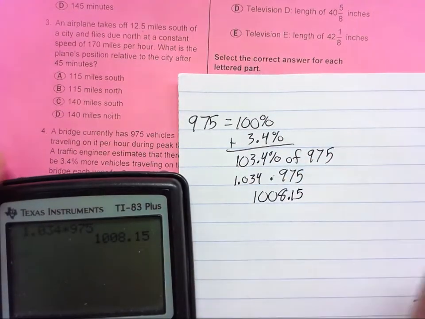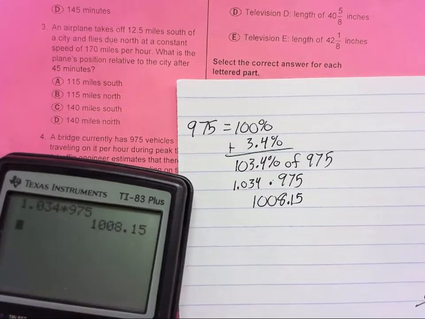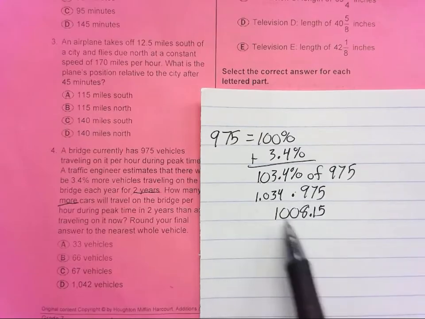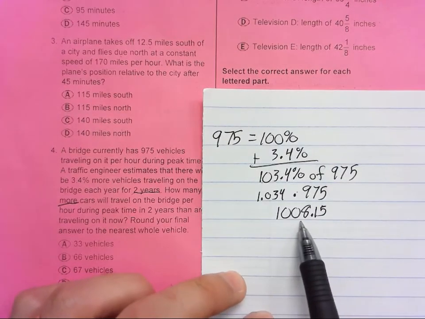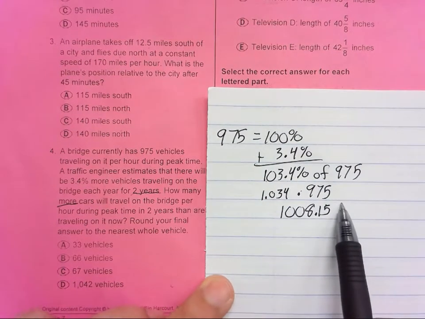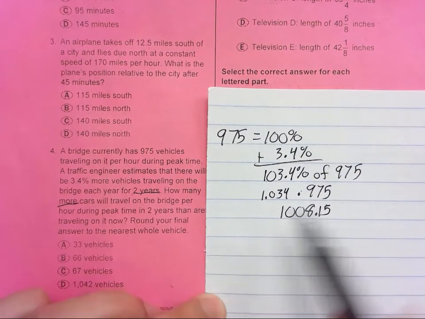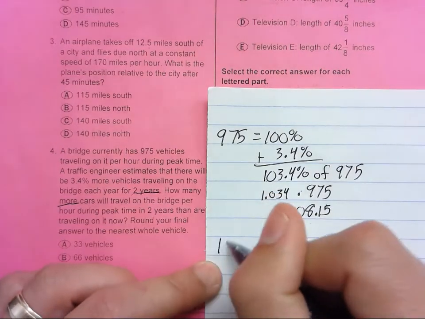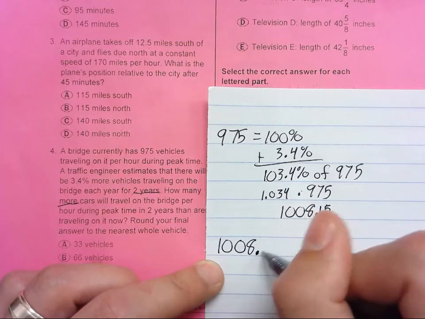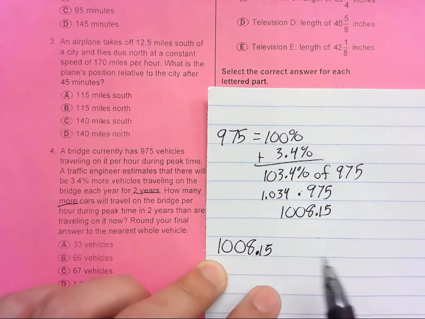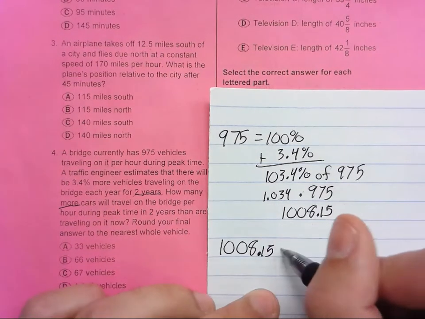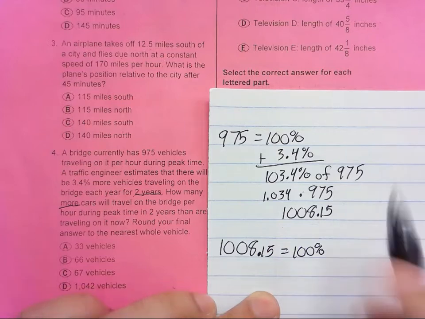And we get 1,008.15. Now, this answer doesn't make sense because we're talking about cars, but we're not going to round this until the end. So this is how many cars are going to be on the road after 1 year. Well, we don't want 1 year, we want 2 years. So this becomes our new number. So at the beginning of the second year, there are 1,008. And we could round it, but we'll get a more accurate answer if we don't round it yet. There are this many cars on the road after 1 year. And this represents 100%.